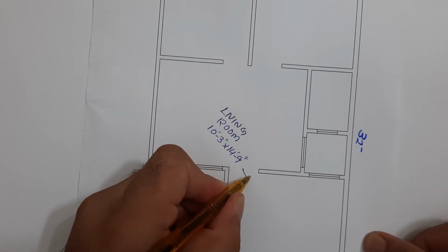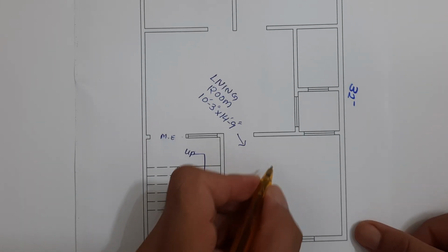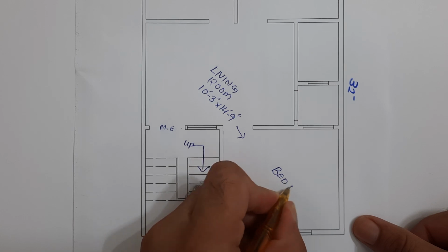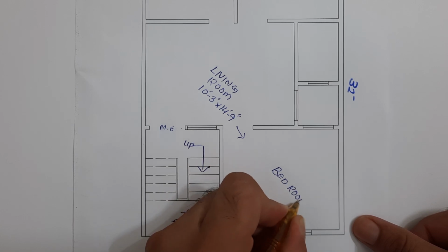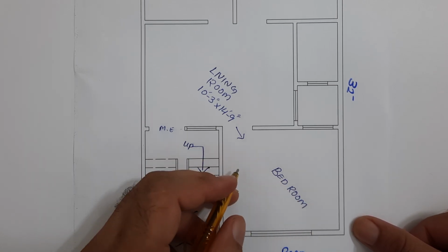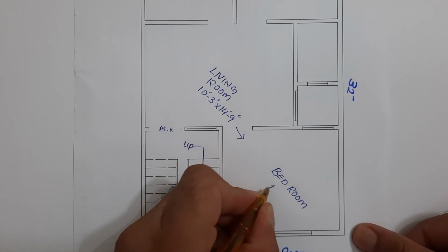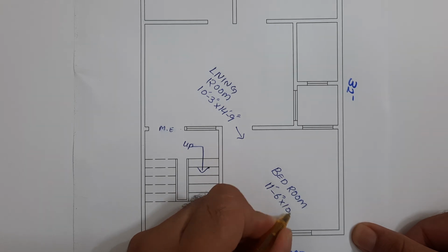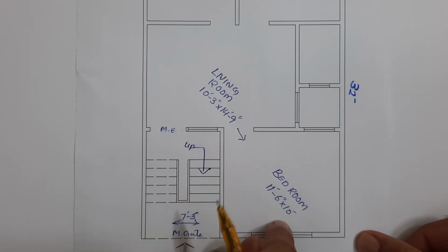Next guys, you can see this is the first bedroom, which size is 11 feet 6 inches by 10 feet. This is the size of this bedroom.